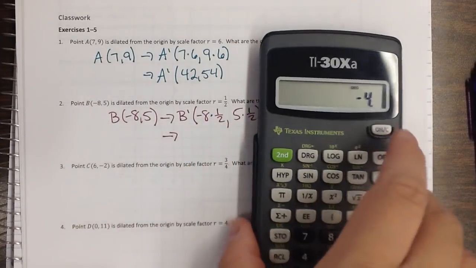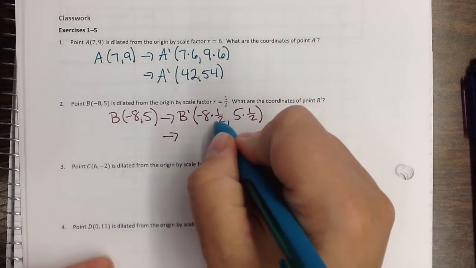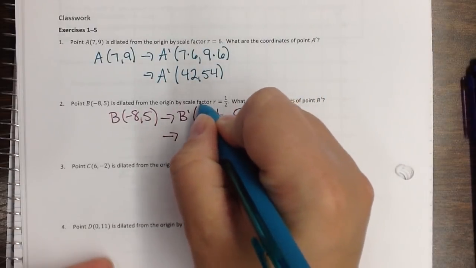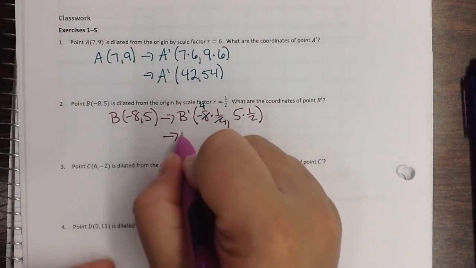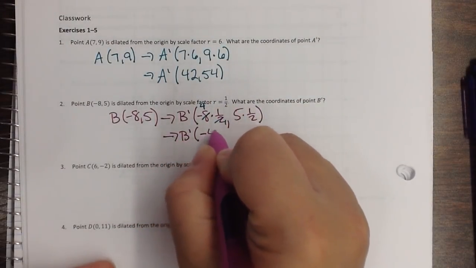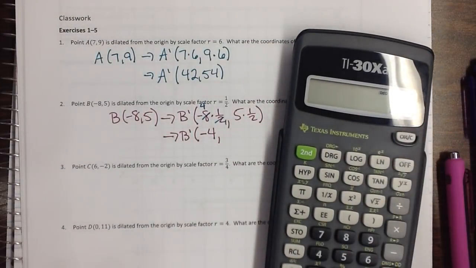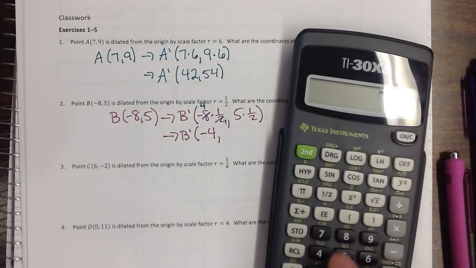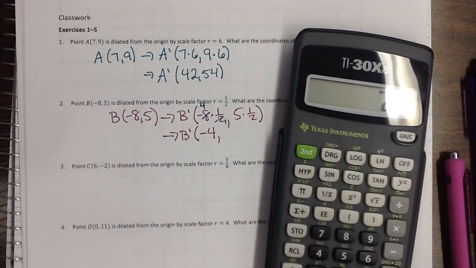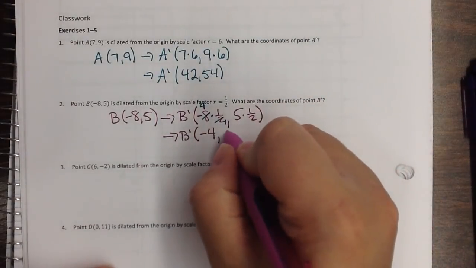Okay? Or we can go in and do a little simplification. 2 goes into itself once, and 2 goes into 8 4 times. So B prime would be at -4. And then half of 5 would be 2.5. So 5 times 0.5 is 2.5, okay? So this would be 2.5.